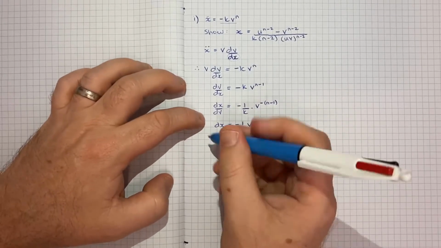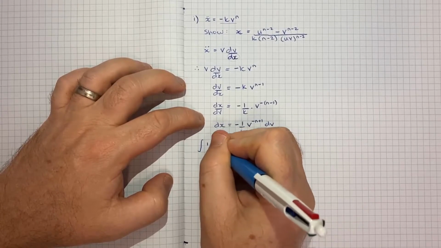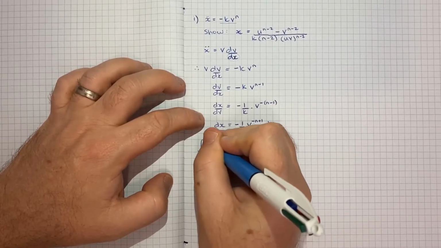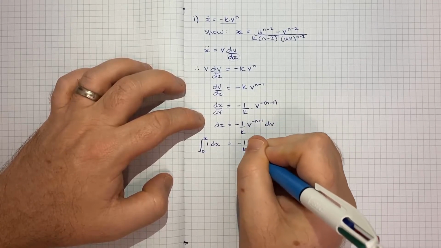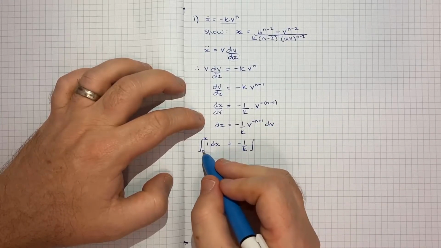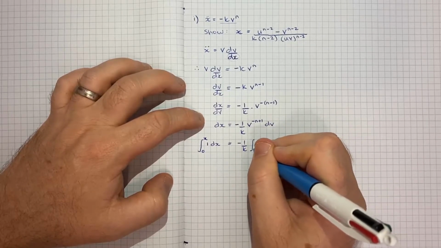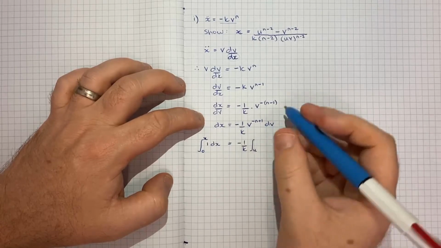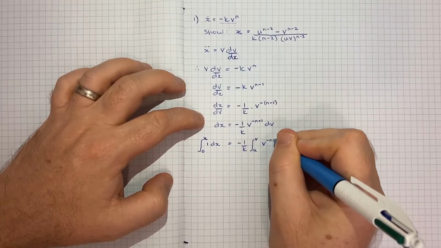And where you need to be careful here is with the boundaries of the integral. So we'll get the integral of what is essentially 1 dx, the constant 1, and we're doing that between 0 and x. And that is going to be equal to, I'll bring the minus 1 on k out, that's just a constant, times the integral. And we need to go, well, when x is 0, what is v? Well, when x is 0, we're told the initial velocity is u, some value u. And then at the instantaneous displacement x, we get our instantaneous velocity v. And then we're integrating v to the negative n plus 1 dv.